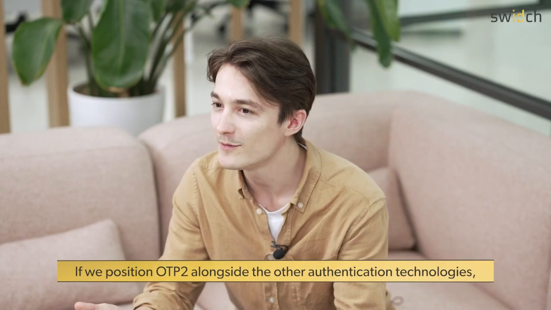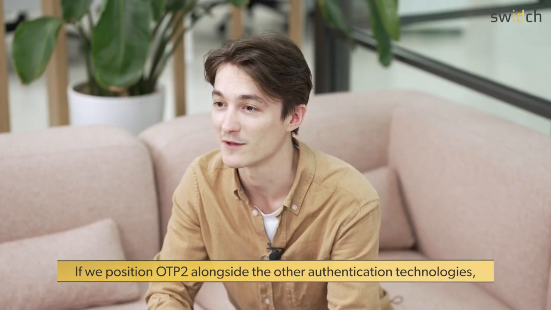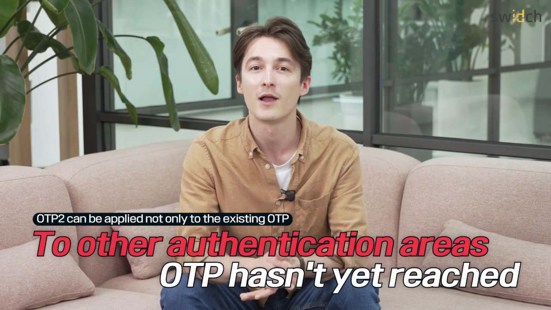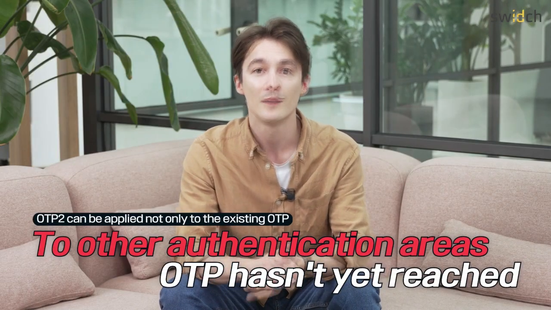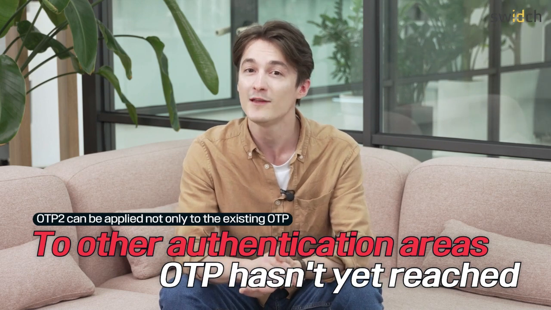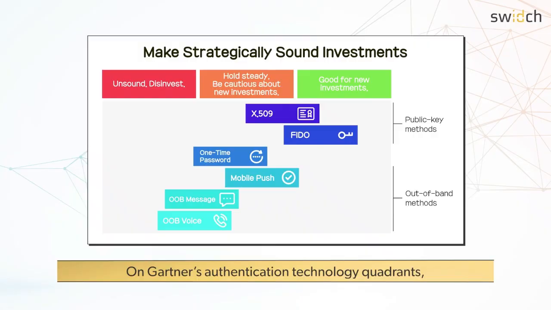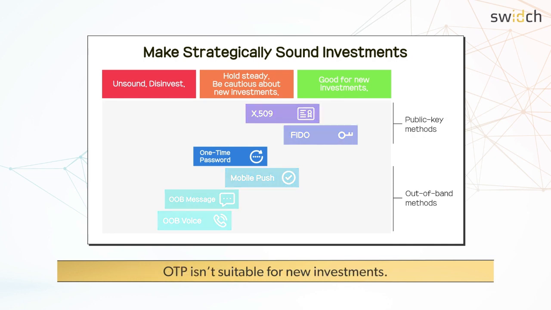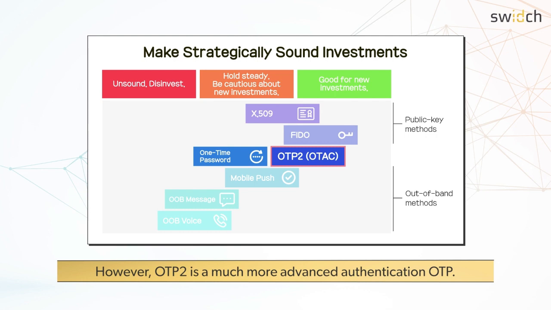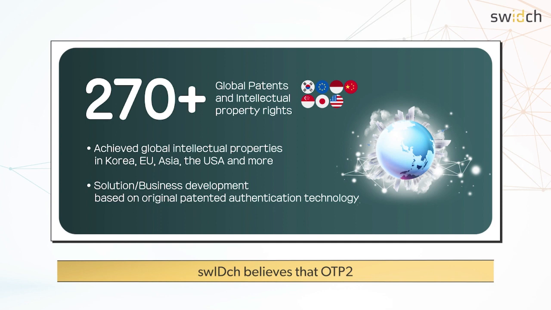If we position OTP 2 alongside the other authentication technologies, OTP 2 can be applied not only to existing OTP, but also to other authentication areas OTP hasn't yet reached. On authentication technology quadrants, OTP isn't suitable for new investments. However, OTP 2 is a much more advanced authentication OTP. We can call it the future of OTP and the revolution of authentication technology as it overcomes the limitations of existing authentication technologies. swIDch believes that OTP 2 will drive the authentication market in the future.